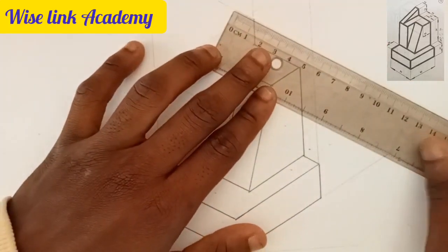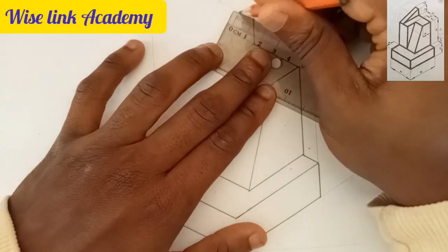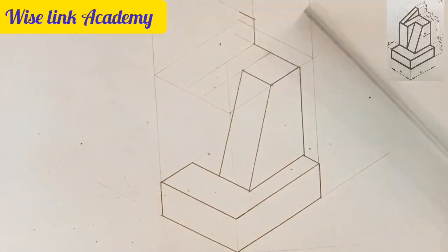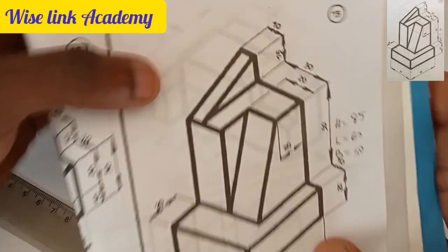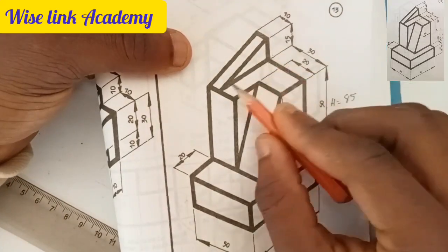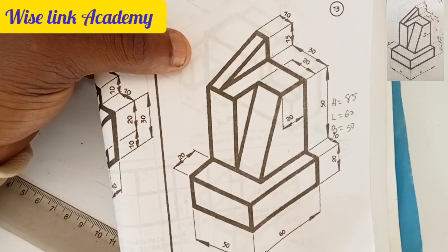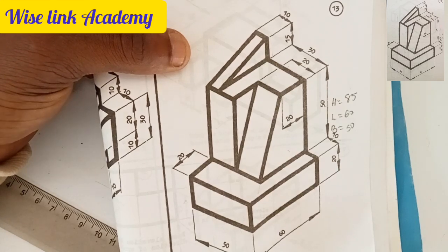Let's measure 10 with a meter rule. From here to here is 10. You thicken it. It is thickened. As you can see, I've thickened that. What do you notice now? What's the next thing to do? What do you notice? They said from here to here is what?